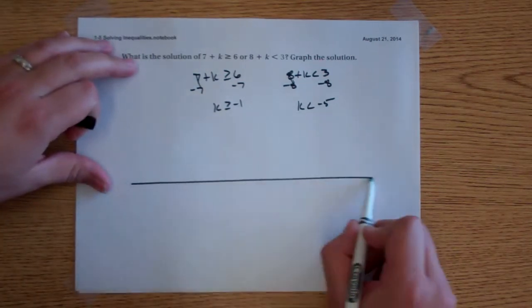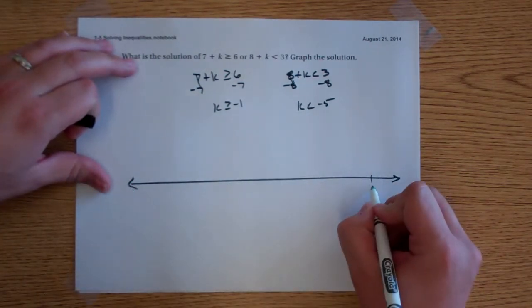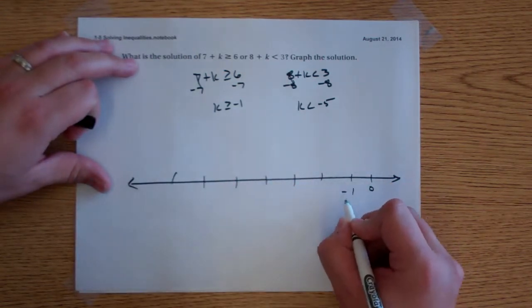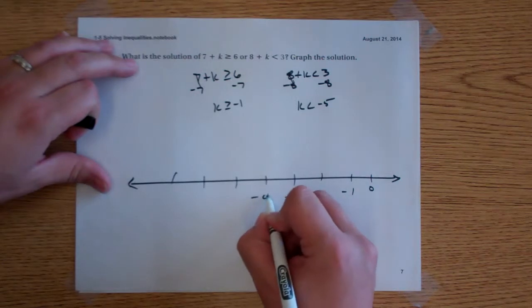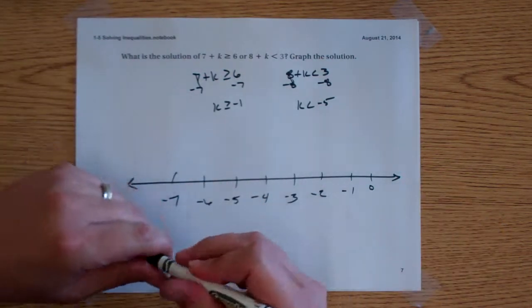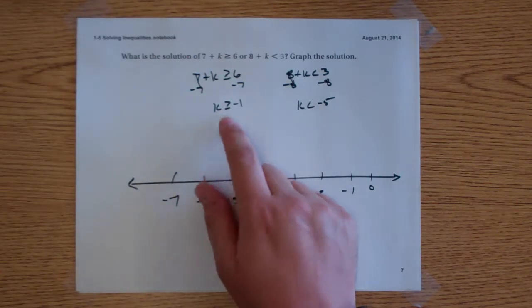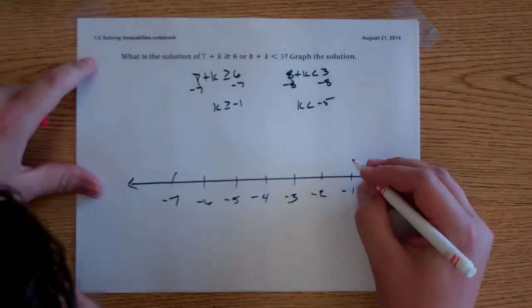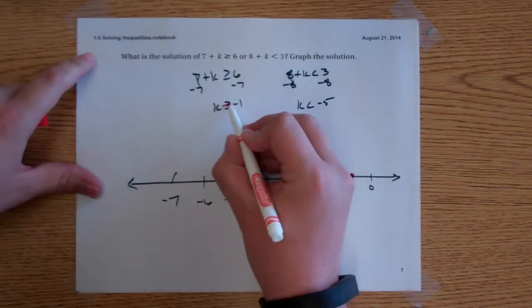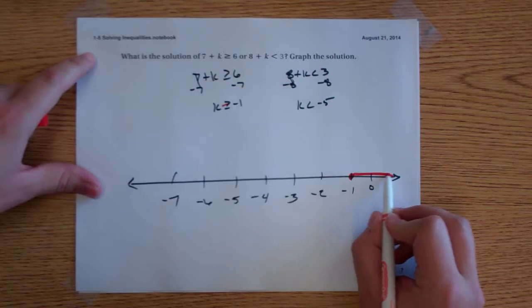So draw a number line. -1, -2, -3, -4, -5, -6, -7. So k is greater than or equal to -1. So -1. Since the variable is on the left side, we're going to shade everything this way.